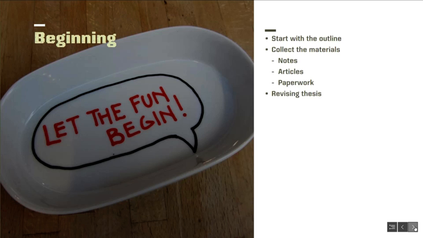So look at all the notes you've collected, the journal if you're keeping one with your research, and the articles, the highlighting you've done in there, all the paperwork that you've done. And then look at that thesis one more time. See if it needs to be revised or tightened up. Your thesis, as I suggest, should not begin with "this paper will be about" or "I will be proving that." Just go ahead and state what you're proving.